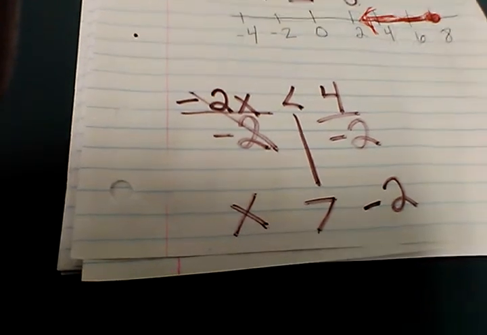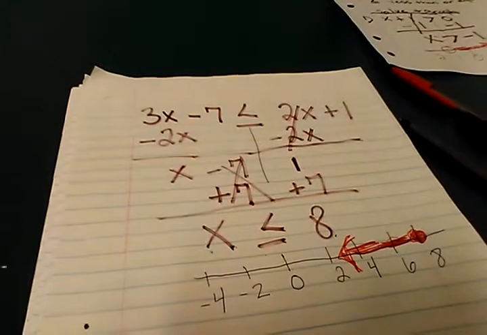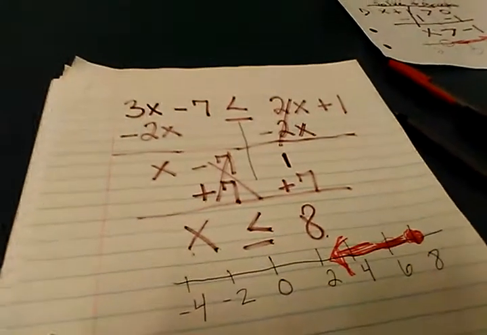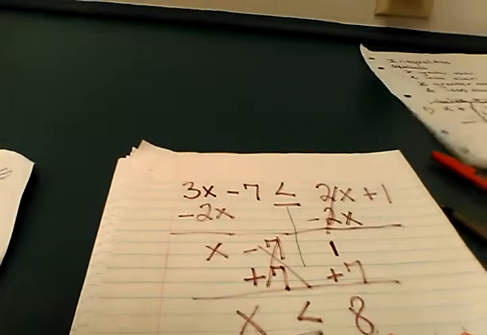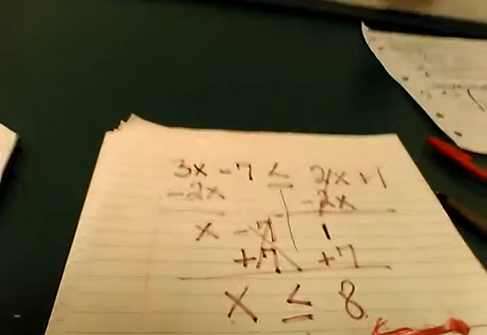Last thing we want to do is look at an inequality word problem. Let me see. Oh, I am so sorry. I thought I had one, but I don't. So I guess we're going to stop right here. If I find the inequality word problems, we will carry on from there.